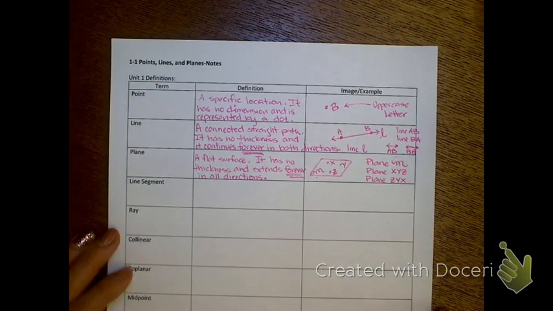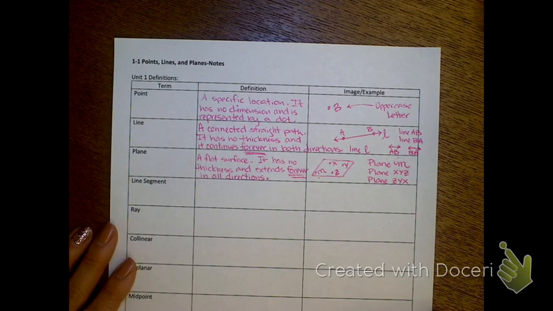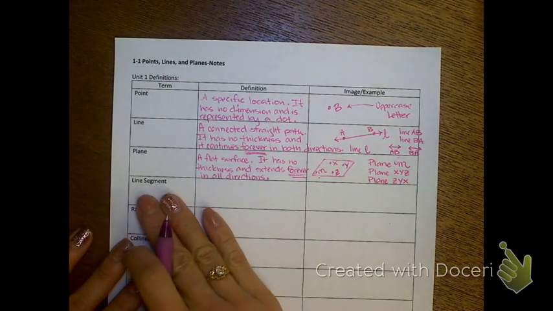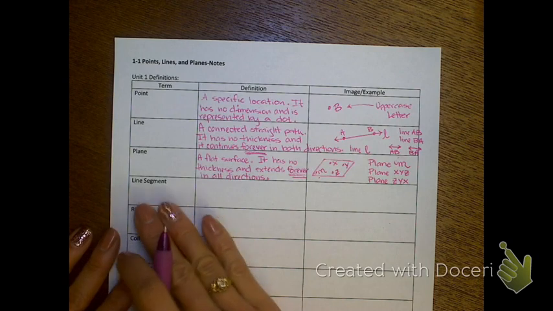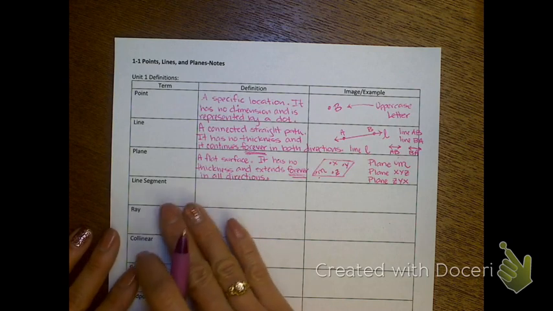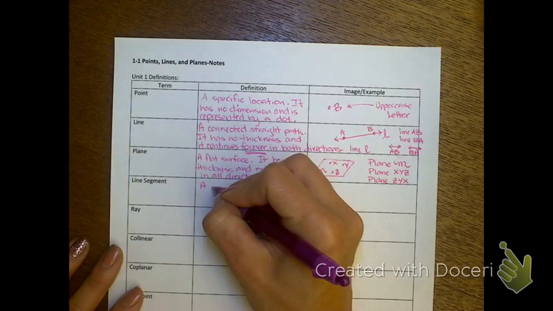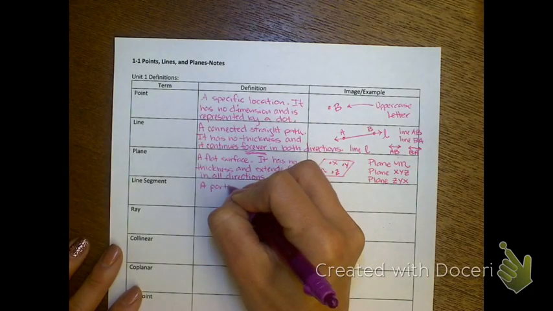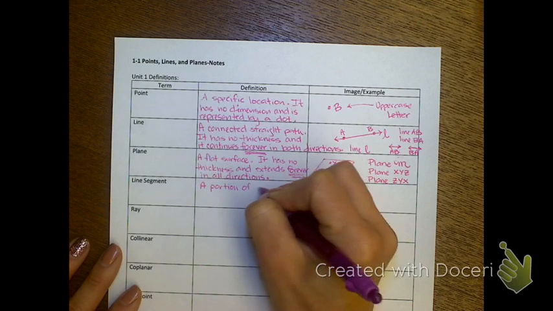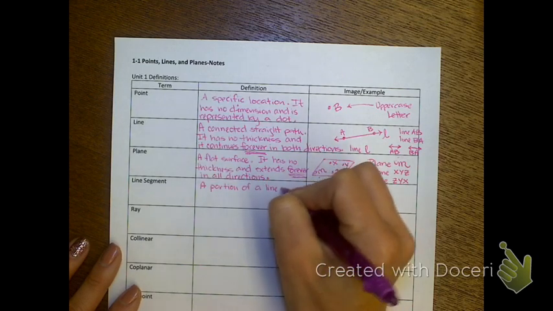Okay? All right. So the next thing, line segment, okay? So a line segment is similar to a line, except it's not going on forever and ever because it's only a portion of a line, okay? So a line segment is a portion of a line with two endpoints.